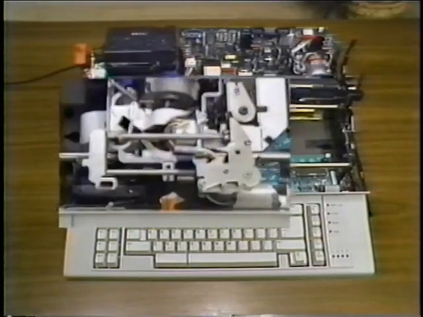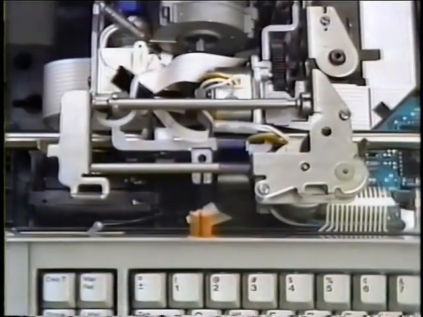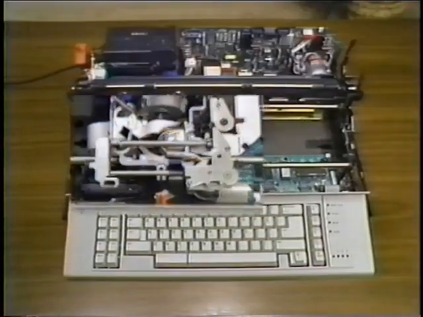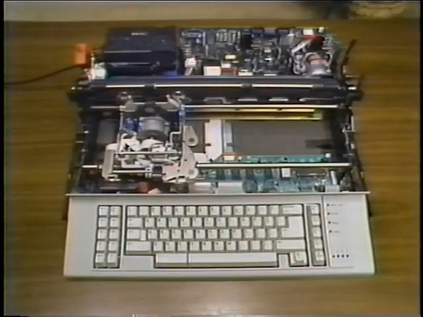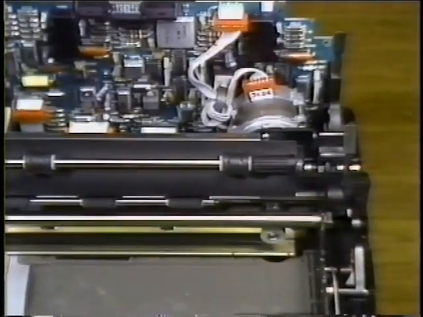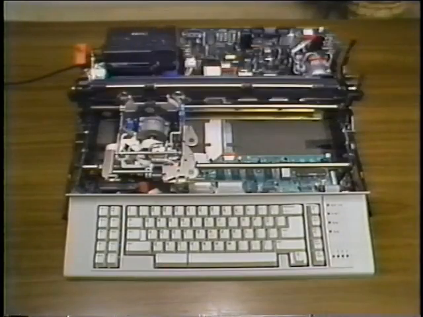The ribbon and correction mechanism is responsible for lifting and feeding the ribbon and correction tape. These operations are controlled by the printer board. The transport mechanism is responsible for the movement of the carrier in both directions. Transport is also controlled by the printer board.